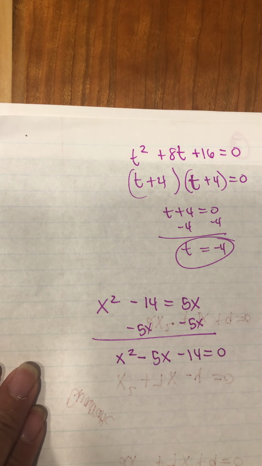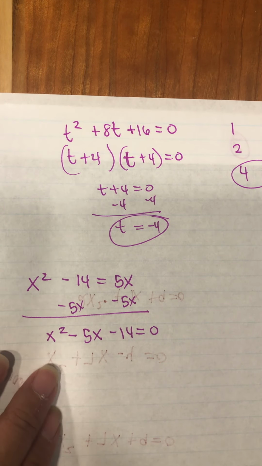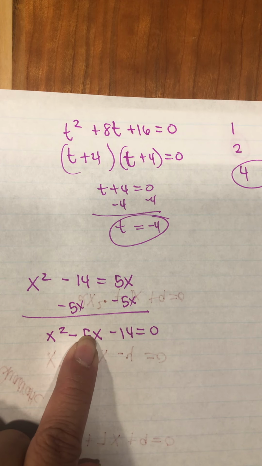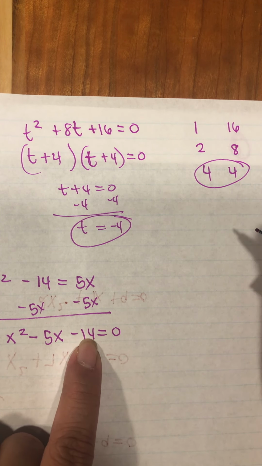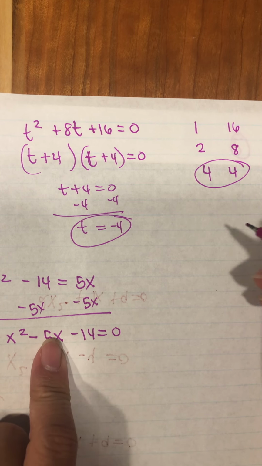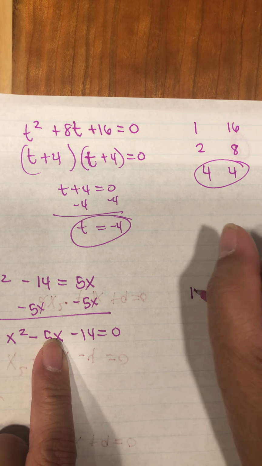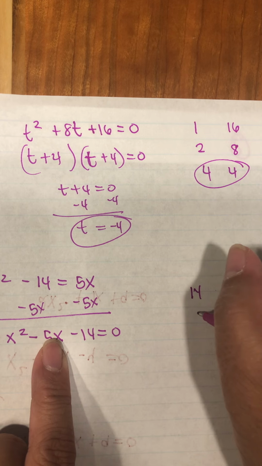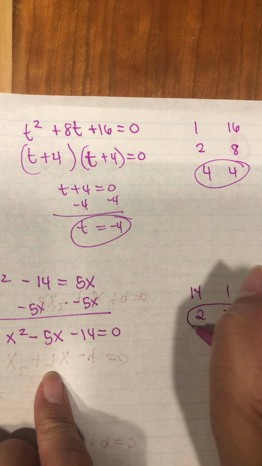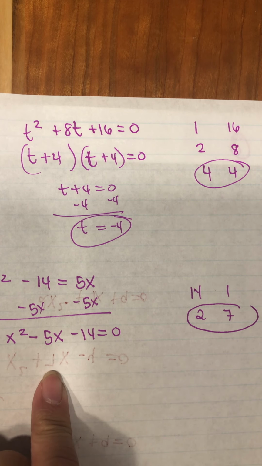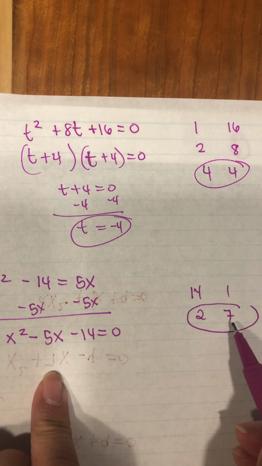There you go. And now we're going to determine, see, I have a middle term. So now I'm going to determine what are the factors of 14 that when added can give me 5. So I have 14 and 1, 2 and 7, and that's it. So I can use this one. Now in this case, I would have to subtract, right?